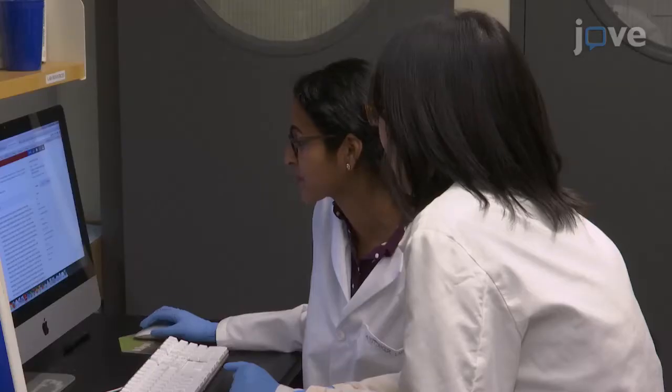For best results, it is important to monitor cell health and density for transfection as well as for pseudotyped virus infection. Demonstrating this procedure will be Tiffany Tang and Lakshmi, graduate students from my laboratory.